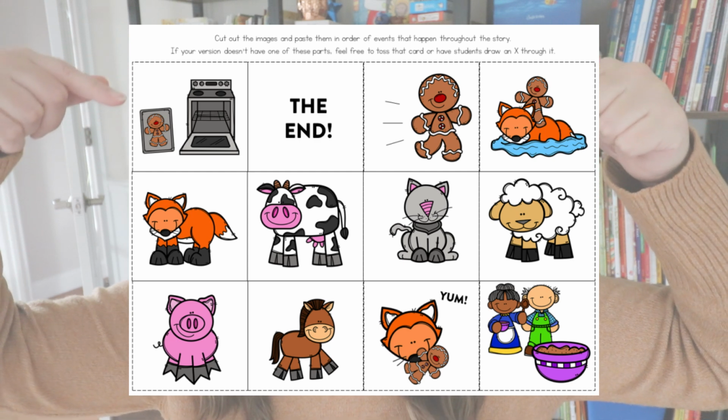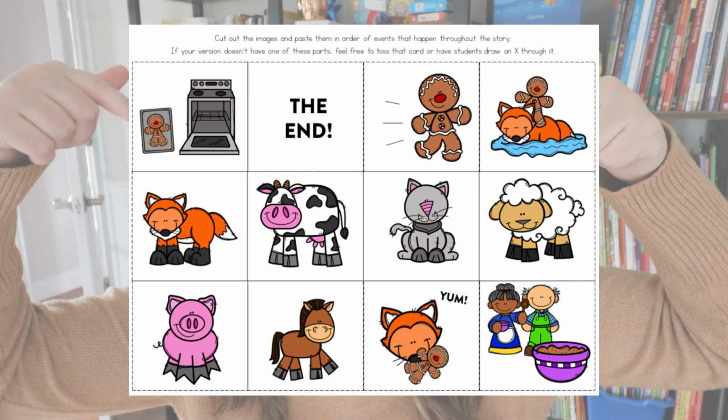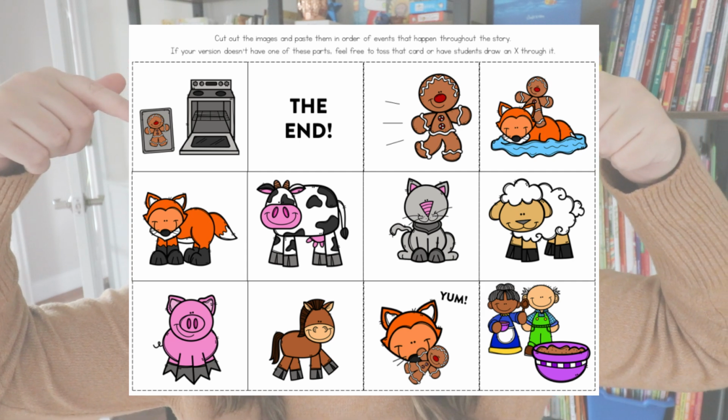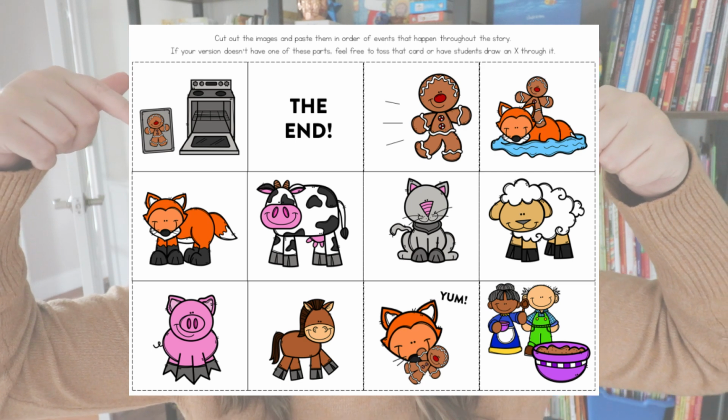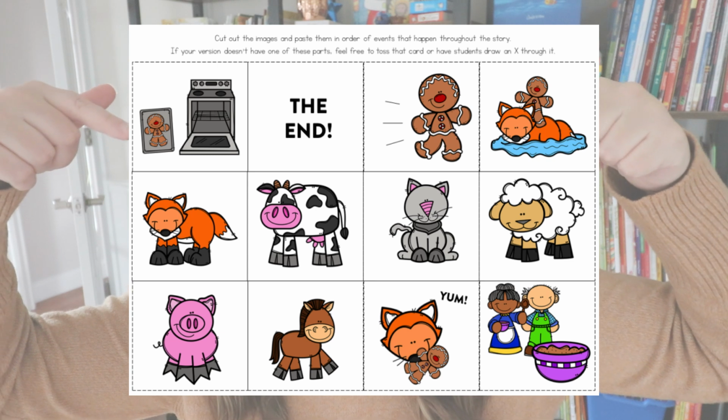Depending on your version, I say this in the other video, but I'll say it here too, if one of these parts doesn't happen in your story, you can either omit that part, or as you're passing this out to students, you can have them draw a big X over that picture box. That way when they are doing their retelling, they won't include that one.